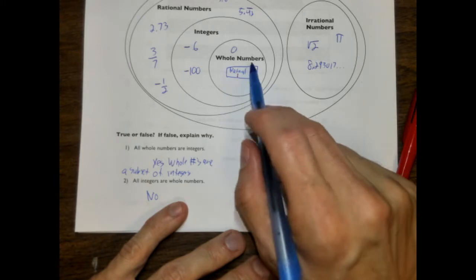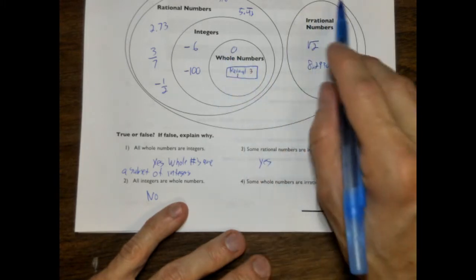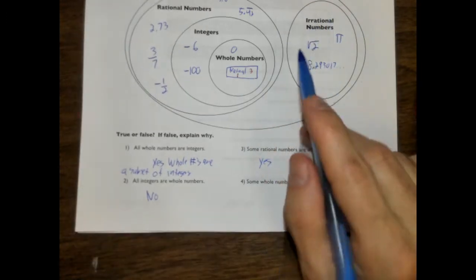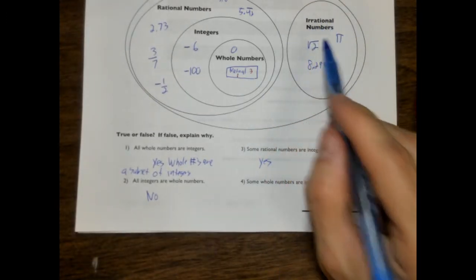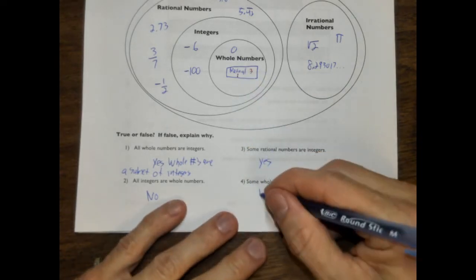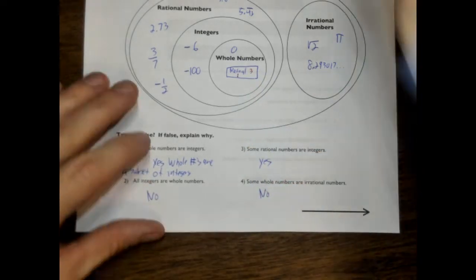Some whole numbers are irrational numbers. No, there's no mixing of these two sets of data. You can see they're not mixing together. And actually, think about it this way. Irrational numbers, by definition, are numbers that cannot be written as fractions, whereas whole numbers can always be written as fractions, so nope. All right, hopefully that clarifies that. Let's look at the other side. So let's see what we got here.